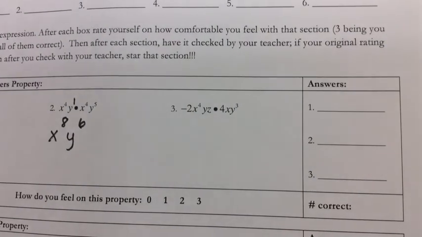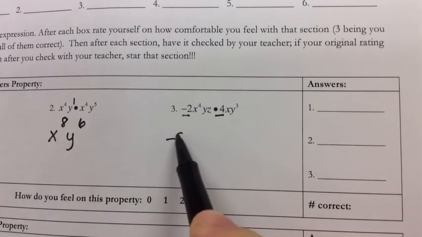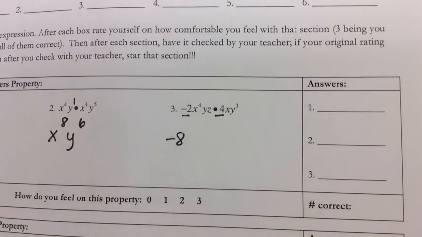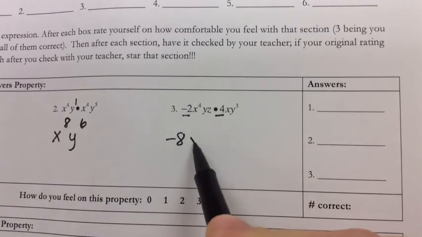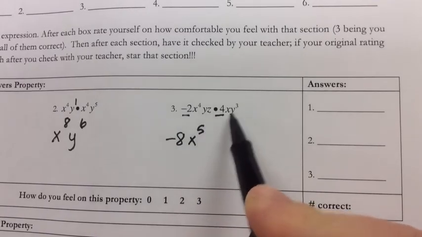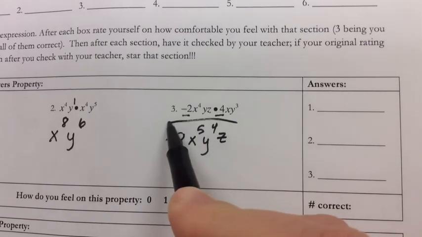Looking at number 3, this is a more advanced problem. You've got coefficients negative 2 and 4. That's just going to give you negative 8. That has nothing to do with the exponent rules we've done. X to the 4th and x is x to the 5th. You've got y and y to the 3rd, that's y to the 4th, and you've got a z sitting there. Make sure that's in your answer.